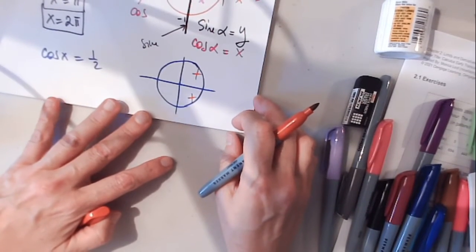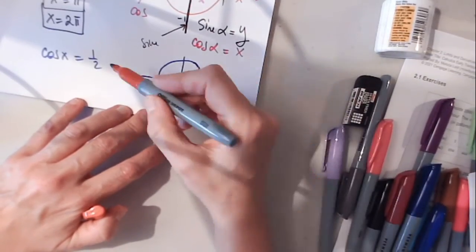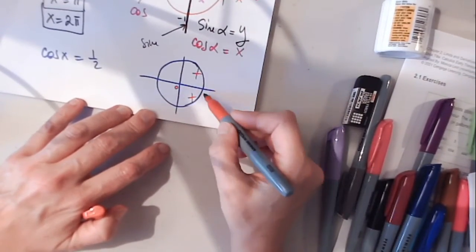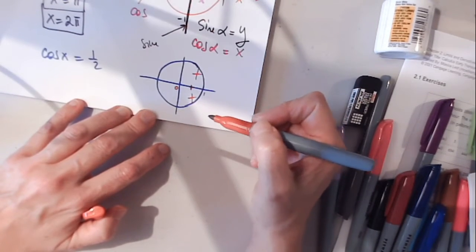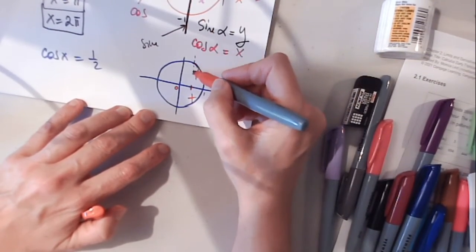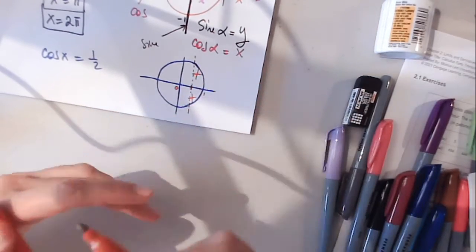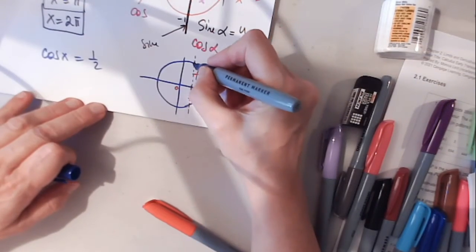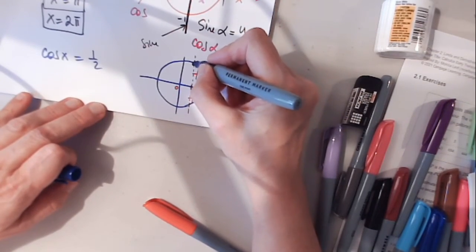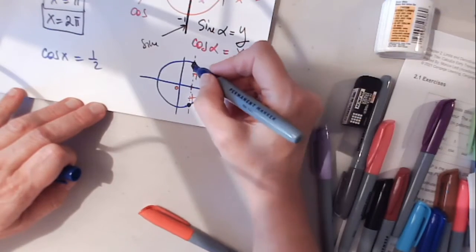Here's how we do it if we want to graph that. Because it's 1/2, and this is 0 and this is 1, 1/2 is right in the middle. I draw a vertical dashed line, parallel to the y-axis, and I create an angle with a point on the circumference here and an angle with a point on the circumference here.